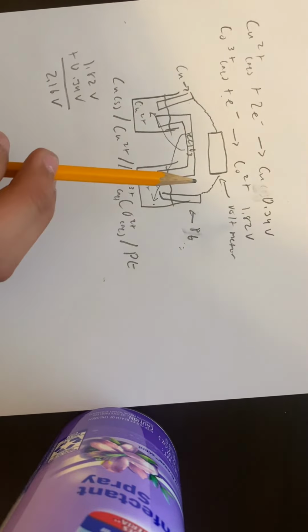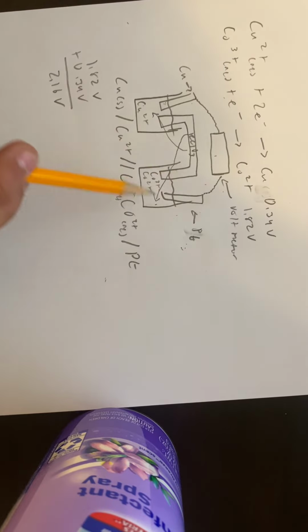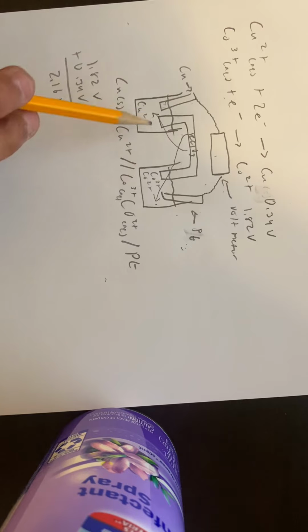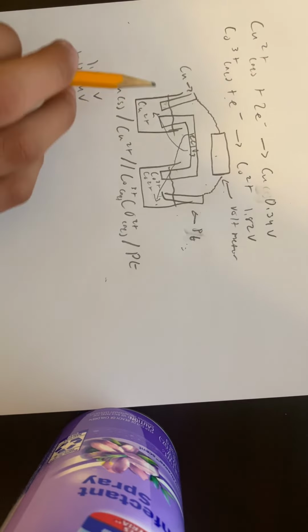So yeah, you have the salt bridge, the electrodes, the wires, the voltmeter, and how KClO3, the salt bridge, transfers each of its respective ions into the Cu bath and the Pt bath. And that is your galvanic cell.